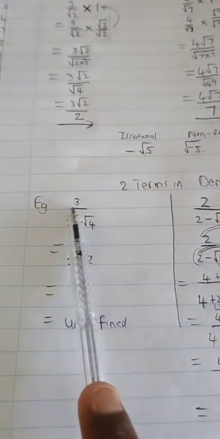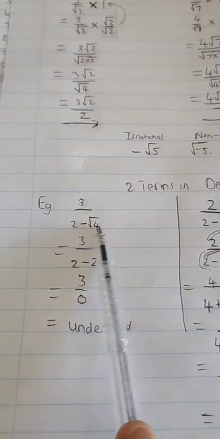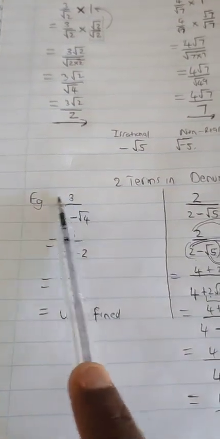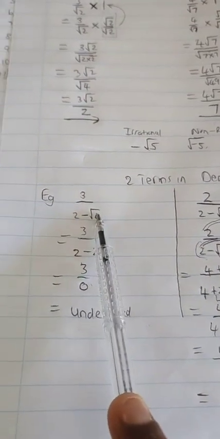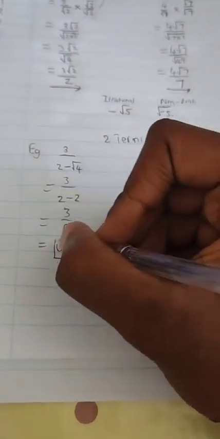Okay, then we look at this example where we have a denominator, and this time it's not one term, we have 2 terms. This question we were able to answer. We have 3 over 2 minus root 4. Root 4 can be simplified. The minus sign is outside, so the square root of 4 is 2. Once we get 2, 2 minus 2 is 0 in the denominator. Now 3 divided by 0 is simply undefined. A number divided by 0 is undefined.